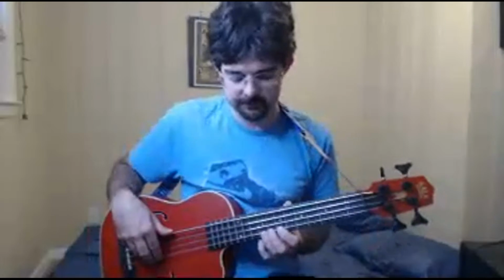And then you can use the rest of the blues scale, just going up and down with varying rhythms to kind of fill out the scale.